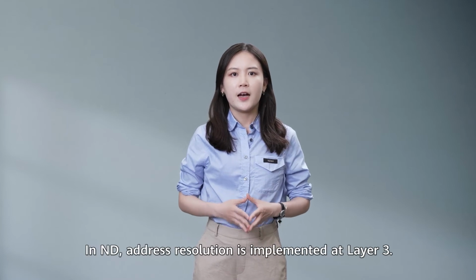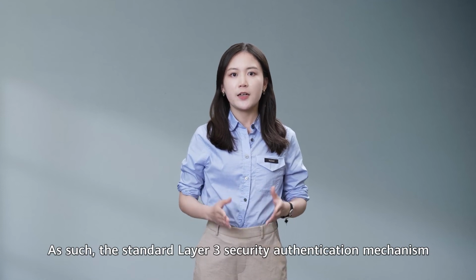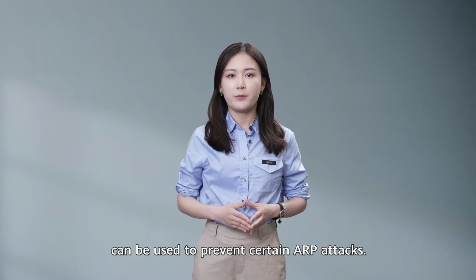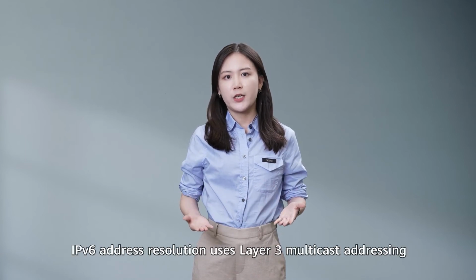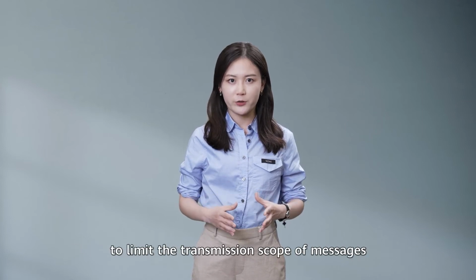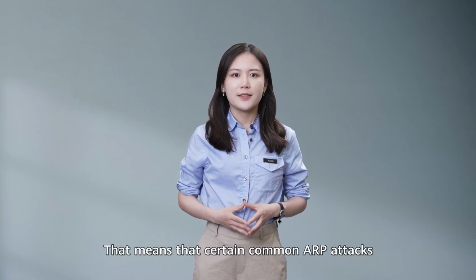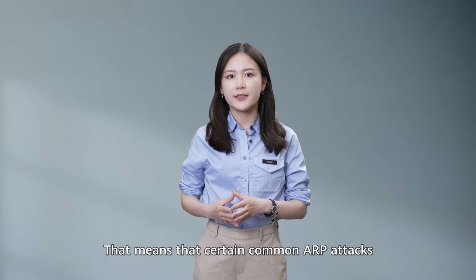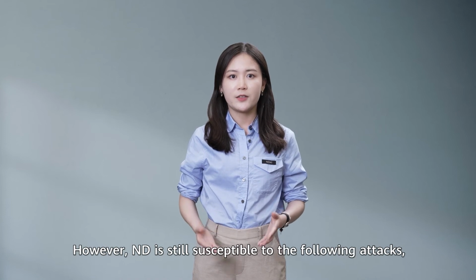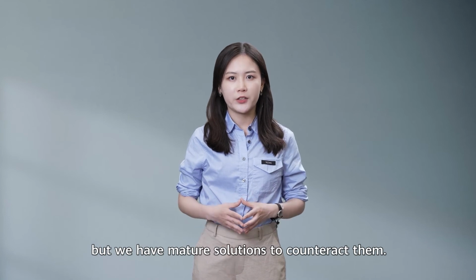In ND, address resolution is implemented at layer 3. As such, the standard layer 3 security authentication mechanism can be used to prevent certain ARP attacks. IPv6 address resolution uses layer 3 multicast addressing to limit the transmission group of messages and prevent broadcast attacks. That means that certain common ARP attacks do not exist on IPv6 networks. However, ND is still susceptible to the following attacks, but we have mature solutions to counteract them.